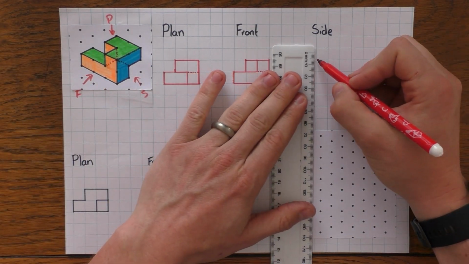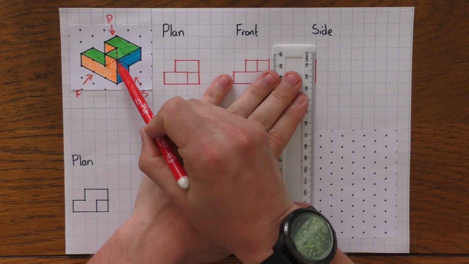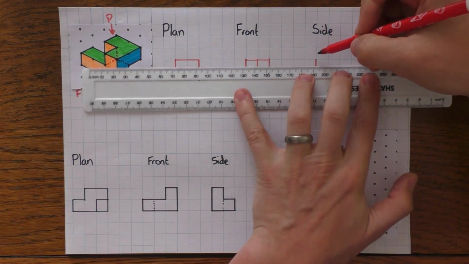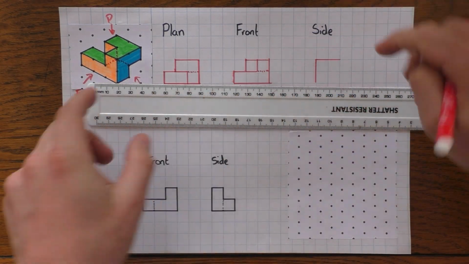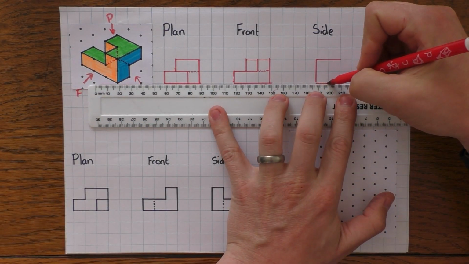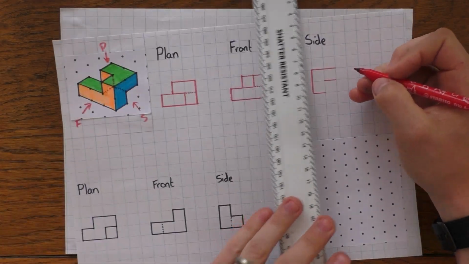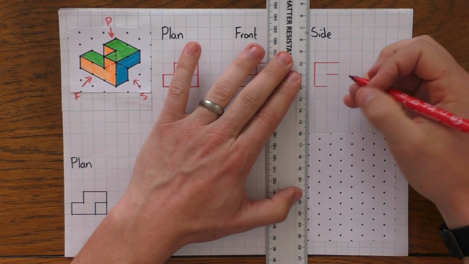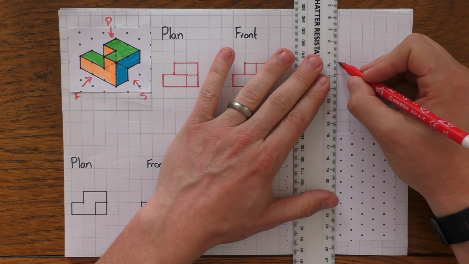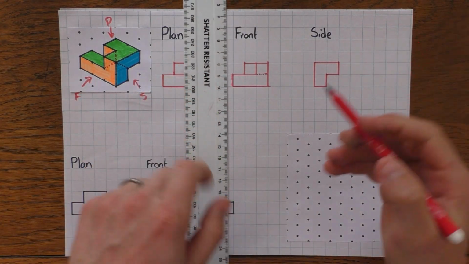Right, side view then, the blue. I go 2 up for here, 2 across, and 1 there. So again, colouring it in definitely helps to see what you need to initially draw, which is that. So there's my blue.